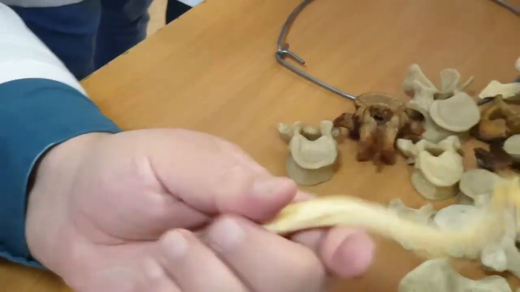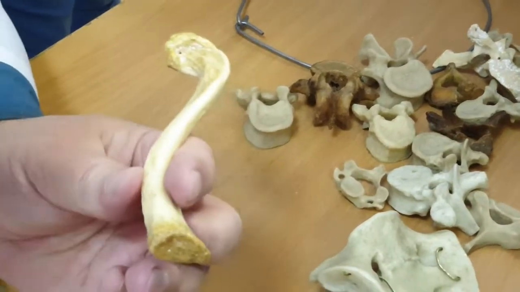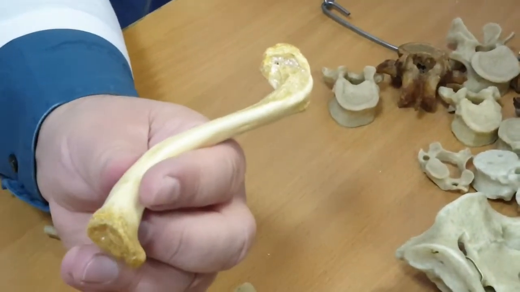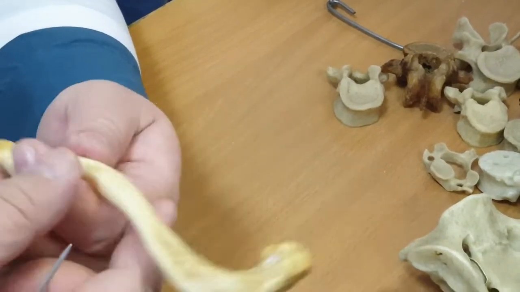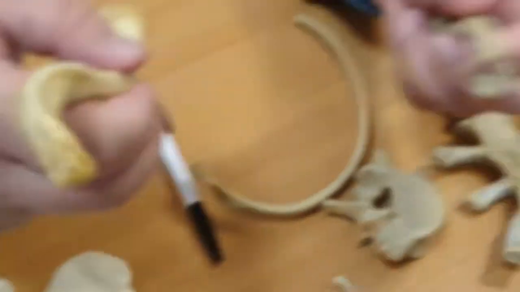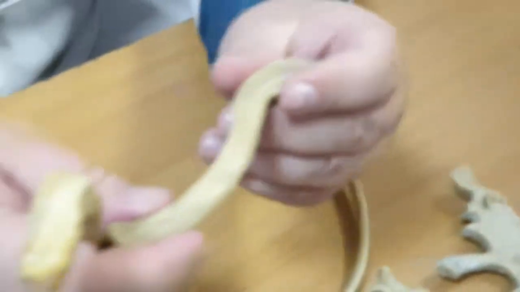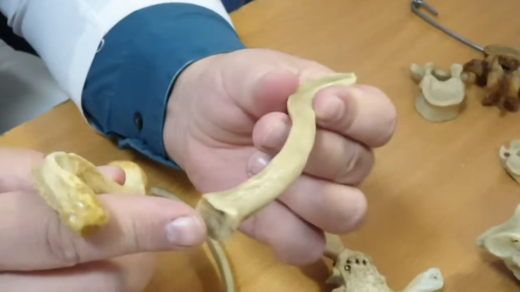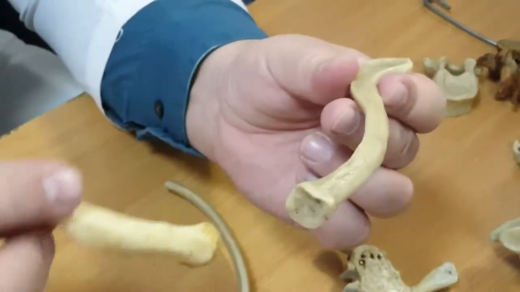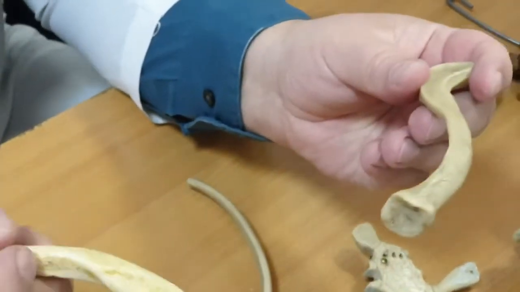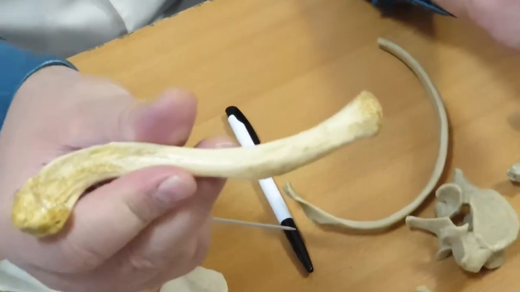If I change this way, now tubercle looks downward, but body of the clavicle looks backward, should be forward. That is why only this correct position. Here it is. That is left clavicle. Body near extremitas sternalis looks forward, and tubercle looks downward. That is left clavicle, and here it is right clavicle.